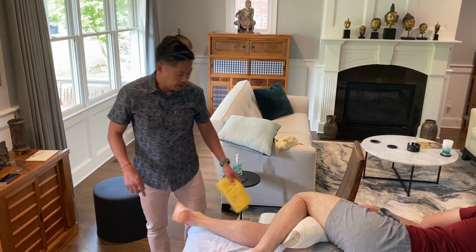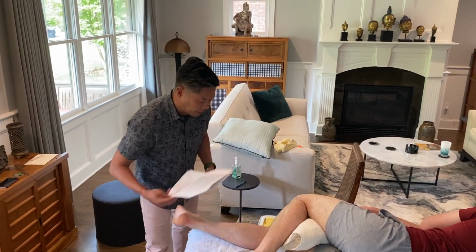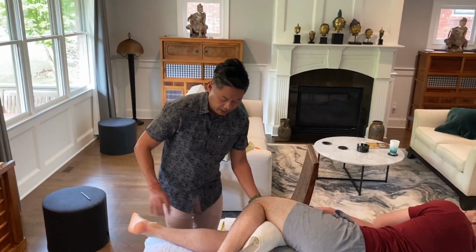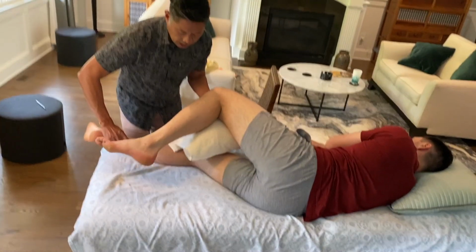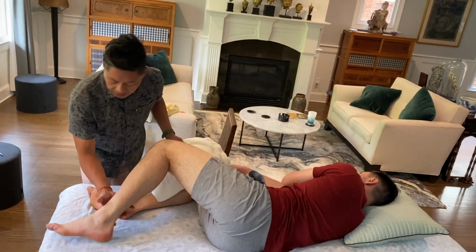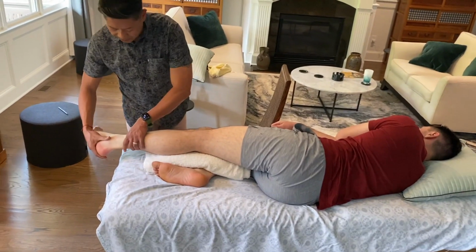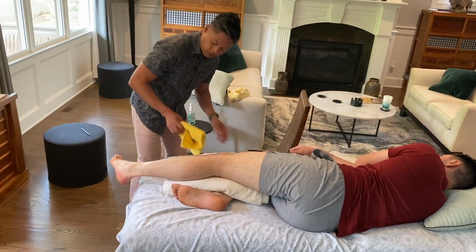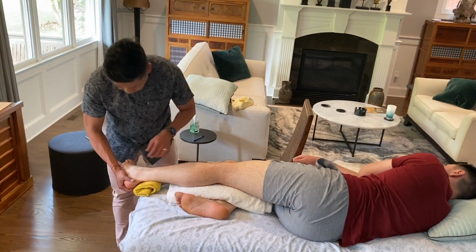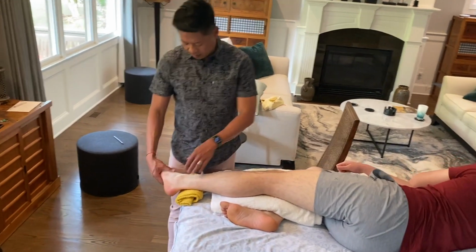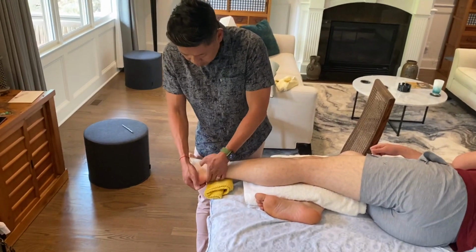If I want to do a medial glide so I don't have to reposition him, I'm going to do the top leg right here. So can we just bend this bottom knee all the way there for support and then extend this? Yep, perfect. So relax them. So when you guys perform this on one another, the same exact thing.